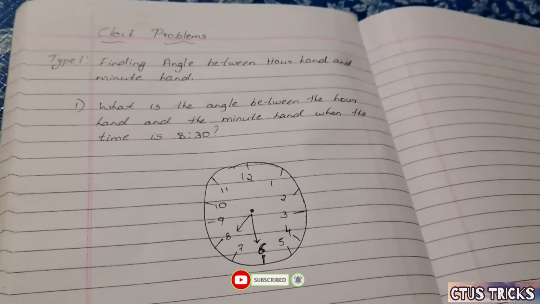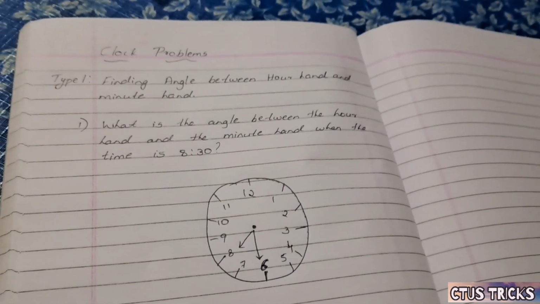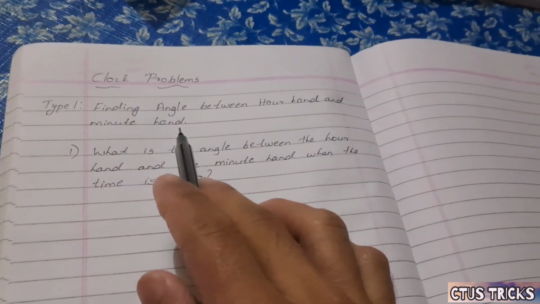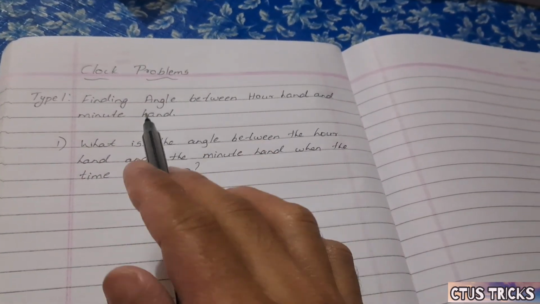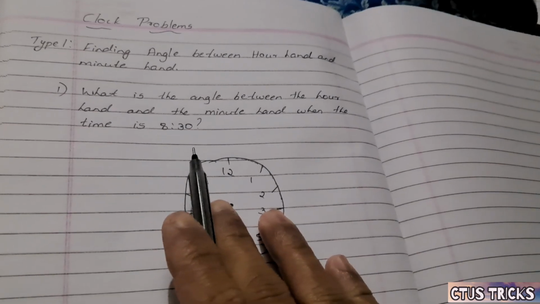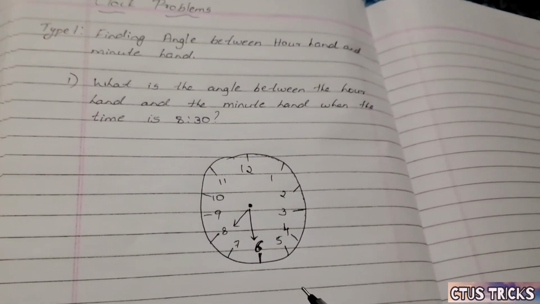In today's video, I am going to solve one of the easiest topics of aptitude, that is clock problems. In that, we have type 1 problem, that is finding the angle between the hour hand and the minute hand. The question is, what is the angle between the hour hand and the minute hand when the time is 8:30? To solve the problem, we have one shortcut.